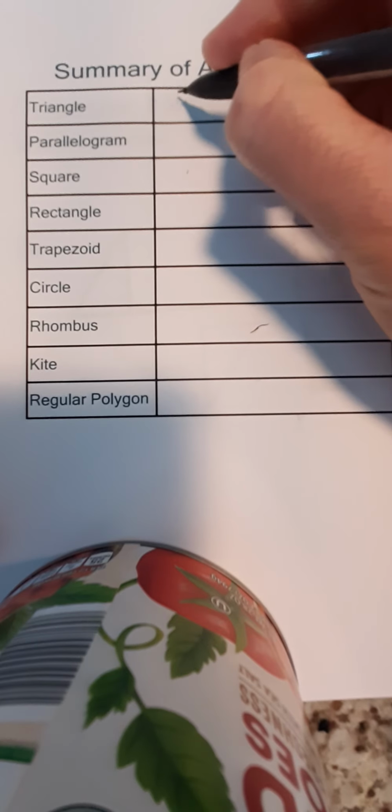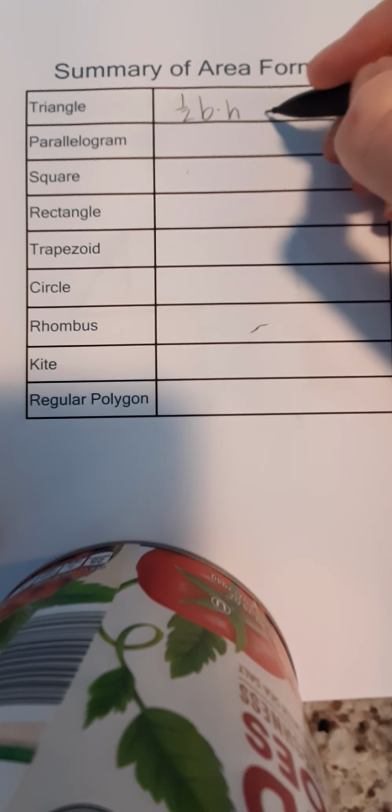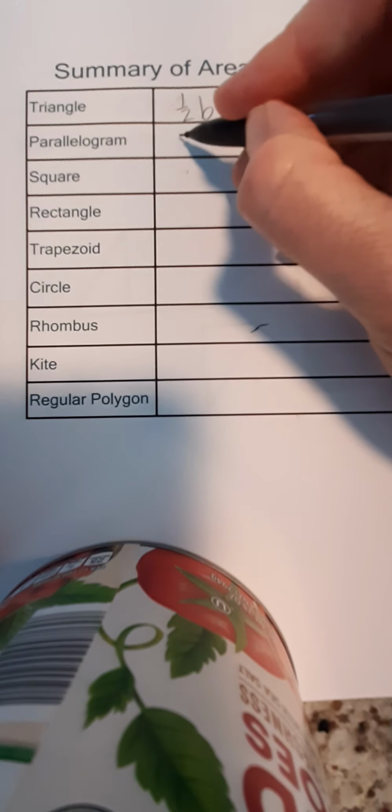So back in Target 1, you learned about a triangle. The formula for the area of a triangle is 1/2 base times height, or that's the same as base times height divided by 2, either way you want to do it. For a parallelogram, you're just going to do base times height. Now remember, both for a triangle and a parallelogram, what's important there is that the height has to be perpendicular to the base.